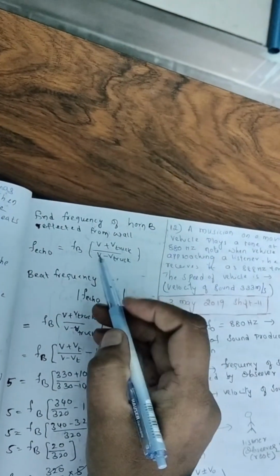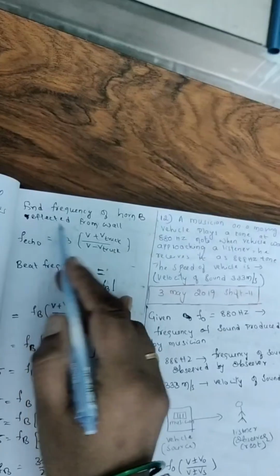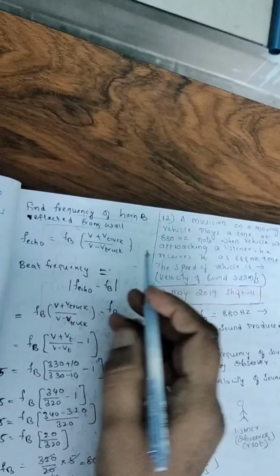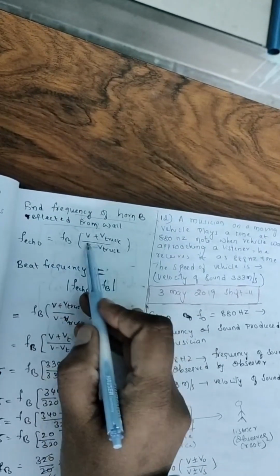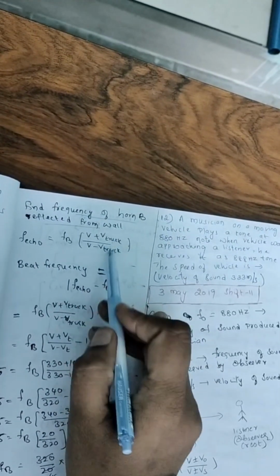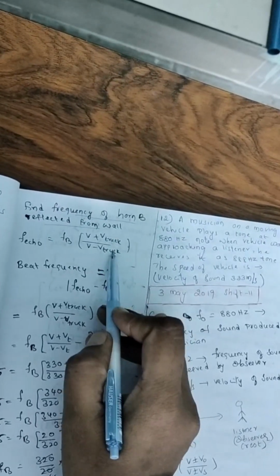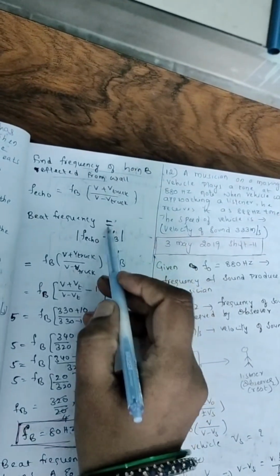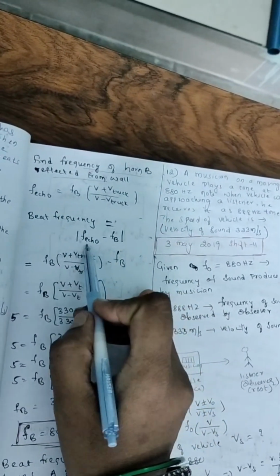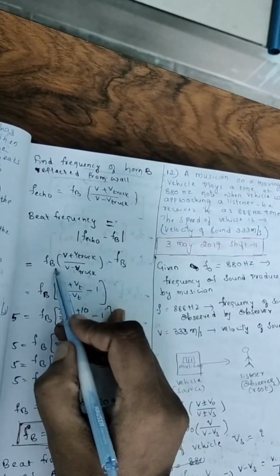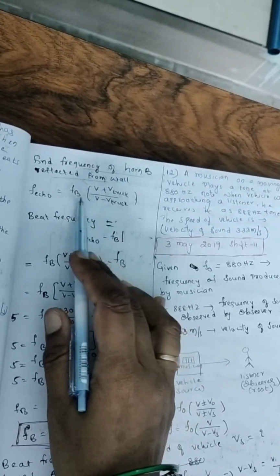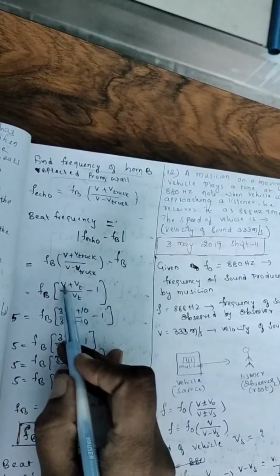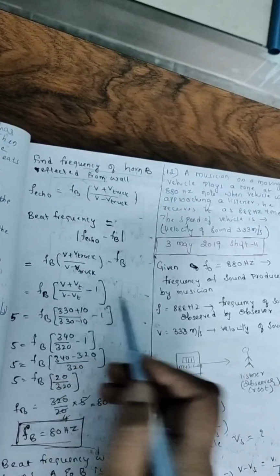Now, let us substitute. Okay, first let us find the frequency of horn B reflected from the wall, the echo. F echo equal to FB, V plus V truck by V minus V truck. V naught equal to Vs, that I am taking as V truck. Both are same, no? So, beat frequency. How will you get the beat frequency? If you subtract FB from F echo. F echo minus FB. So, F echo is FB V plus V truck by V minus V truck, minus FB. I took FB common. You will get V plus VT by V minus VT minus 1.